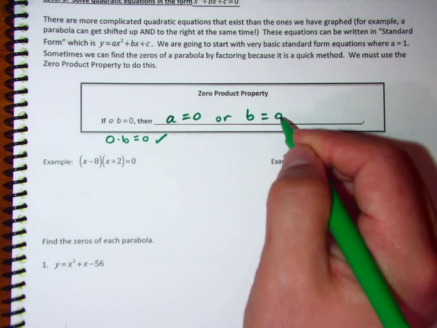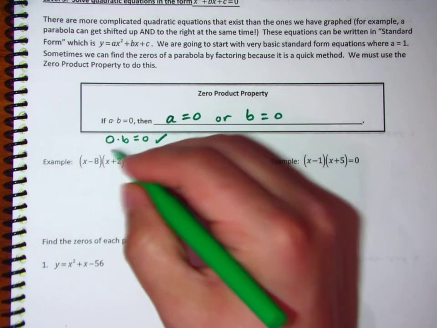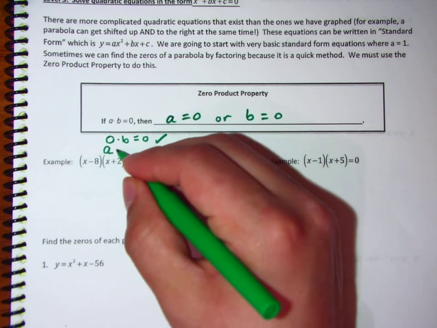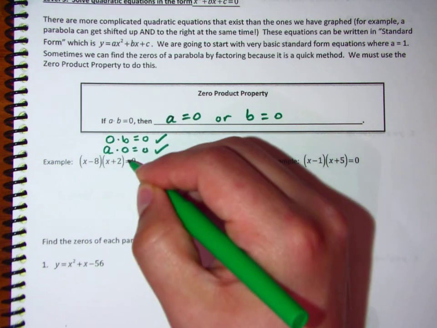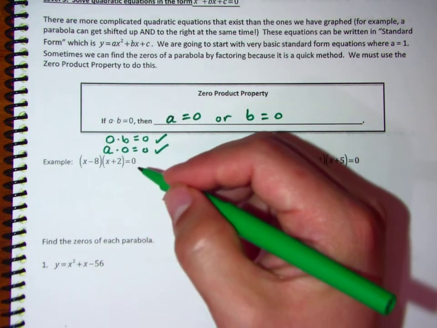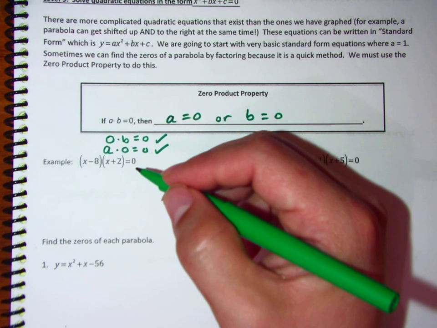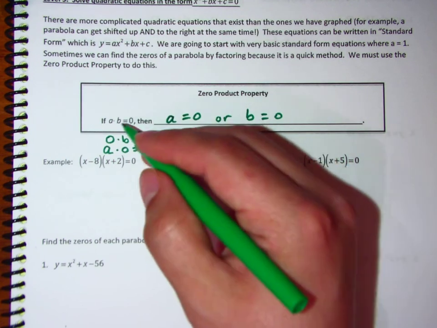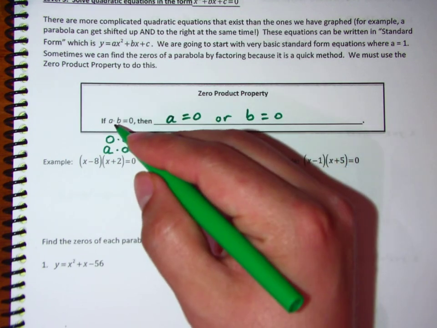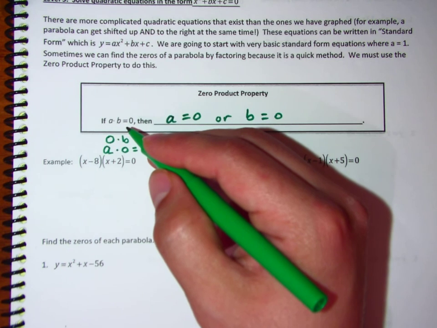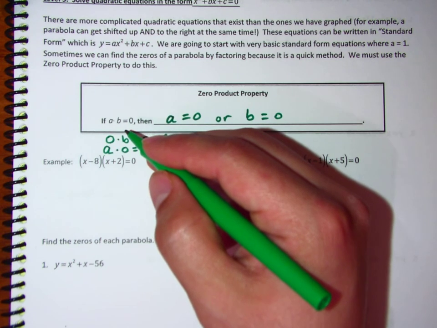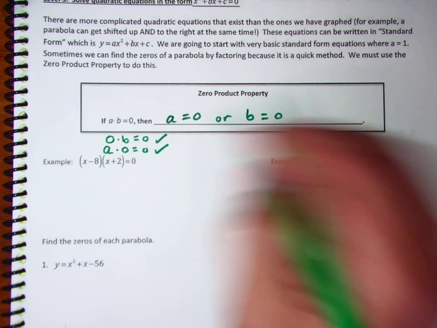And the other case, if B is equal to 0, I can say now A times 0. Does that equal 0? Well, of course. Okay, so hopefully that makes some intuitive sense. It's pretty straightforward. If you're multiplying numbers together and the answer is 0, that means one of the numbers has to be 0. Okay? And this works if you have more than two things.